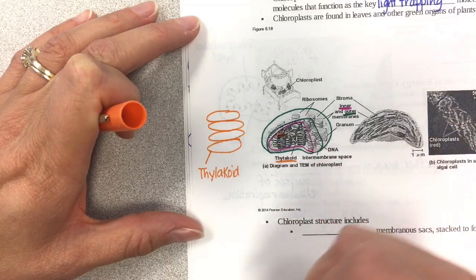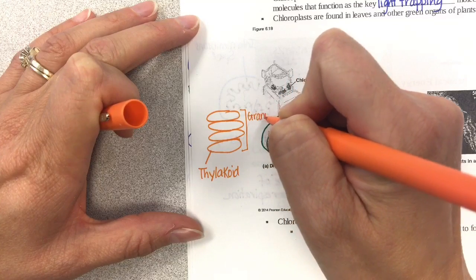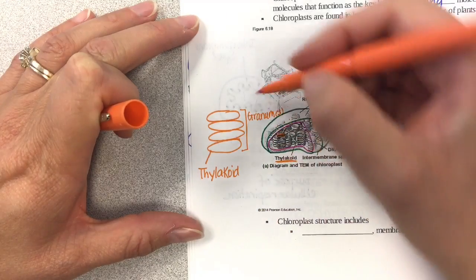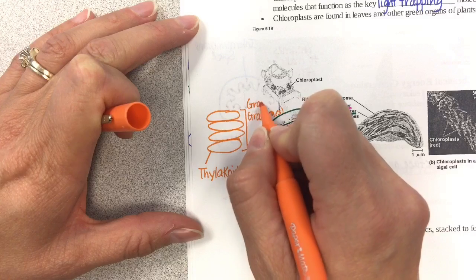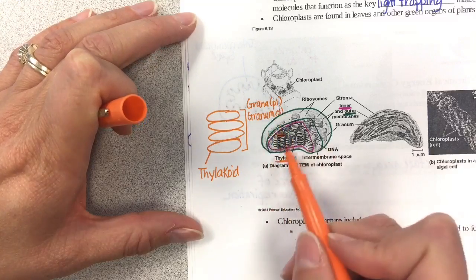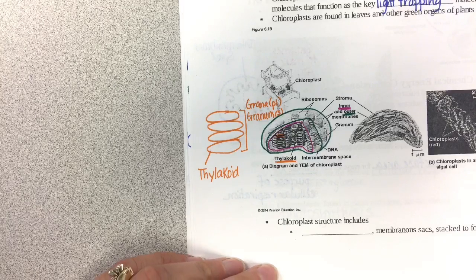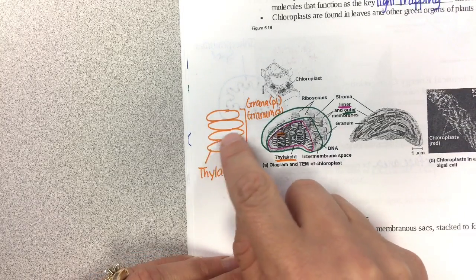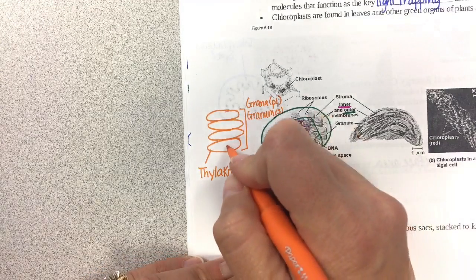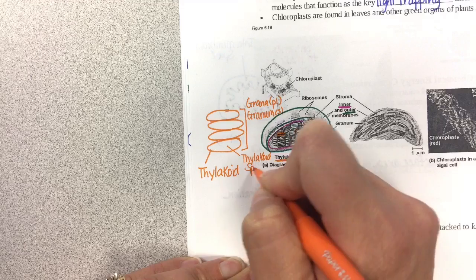And then the whole stack is called a granum. That is the singular. You will also see it written as grana. I want you to know that that's the same thing, so it doesn't confuse you. That's the plural form. If you're talking about multiple stacks, we're talking about grana versus granum. And then you have the space inside of it. That is called the thylakoid space. So, inside, thylakoid space. It's really original, but it makes it easy.